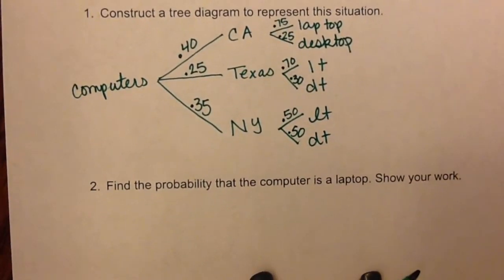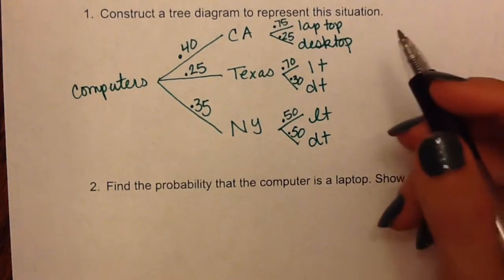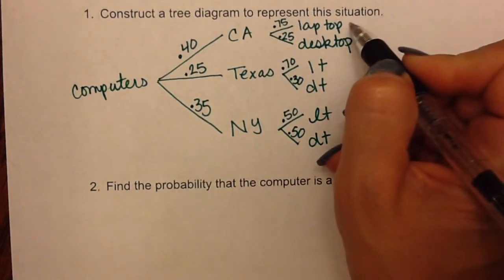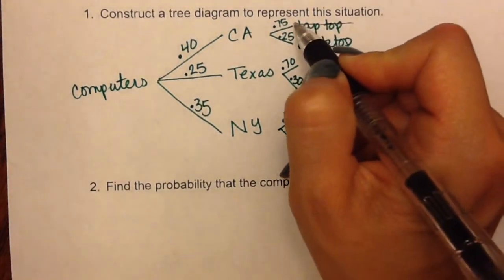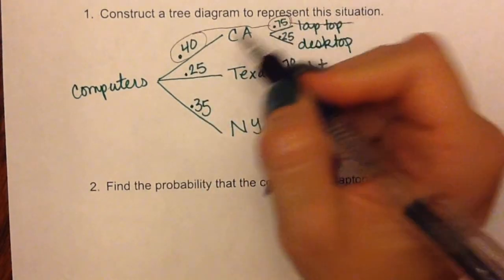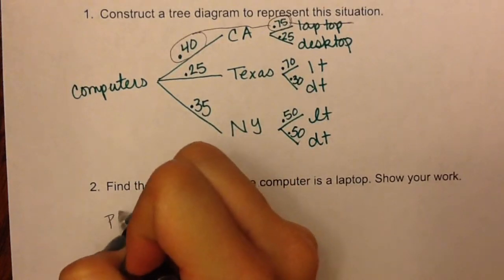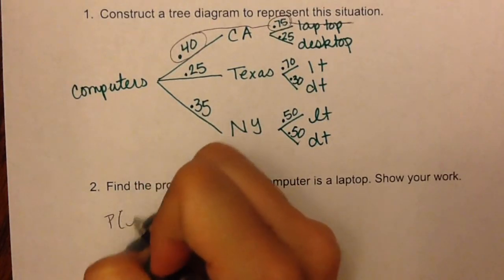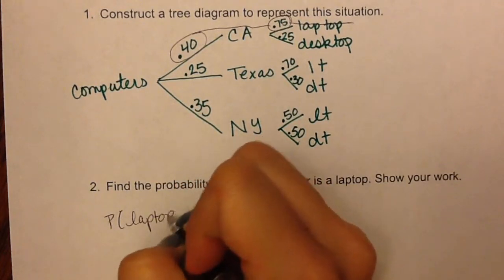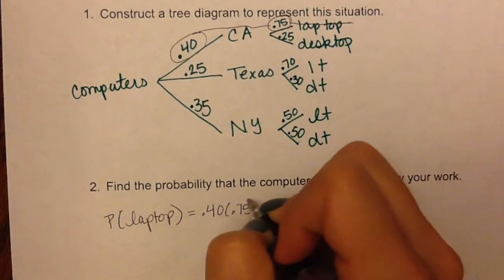Now we're going to use that tree diagram to help us in answering the questions. So find the probability that the computer is a laptop. To find the probability that the computer is a laptop, we're going to consider the different places a laptop could come from. The laptop can come from California, in which case we'd have a laptop, 75% from California, which means 40. So we would do 0.4 times 0.75. So first let me put out, we're looking at the probability of it being a laptop. And that's going to be 0.40 times 0.75.